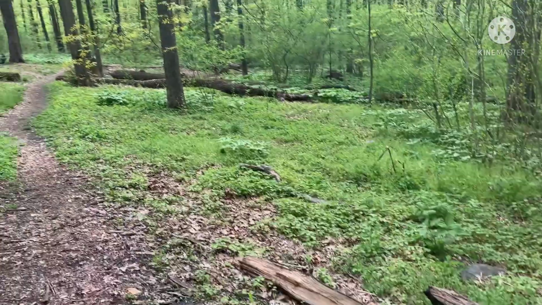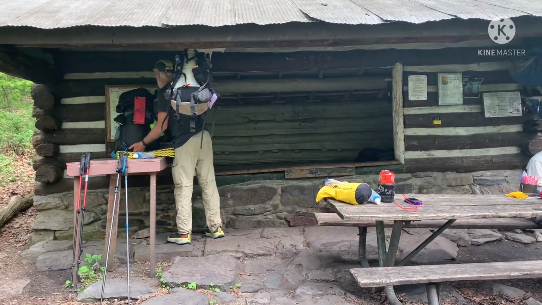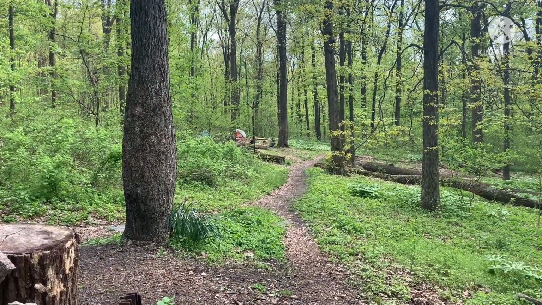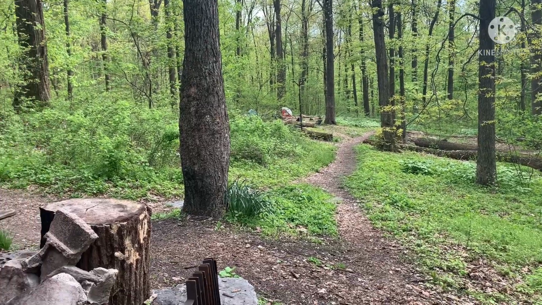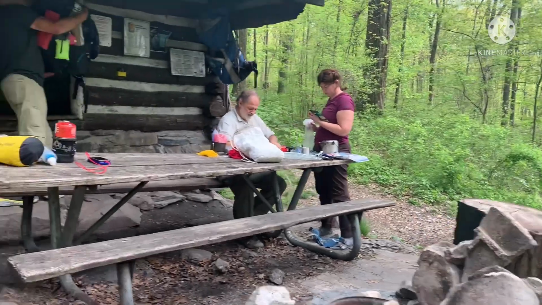Okay, got to the shelter like 3:45. This is Pine Knob. It looks like a cozy shelter. Lots of people already tenting down there. And I think there are some more people coming in. Maybe Joseph and his father, we think. Coffee break.